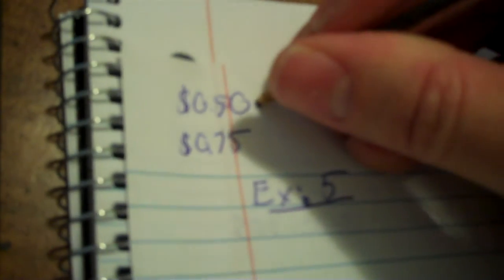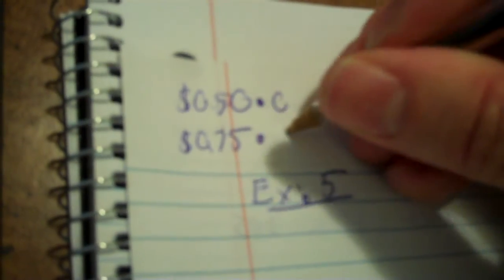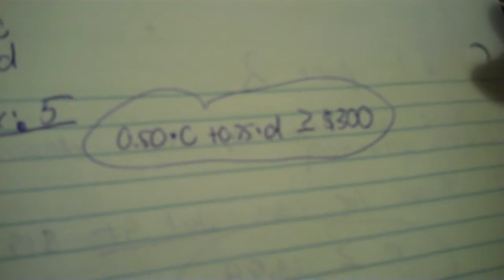So the cookies, I don't know how many I'm going to sell, so I would times it by C. I would want to sell it multiple times. 75 cents is D. So you come over here, you write 0.50 times C plus 0.75 times D. If you don't put the dots, that's fine. Then you just write 0.50C plus 0.75D greater than or equal to 300.